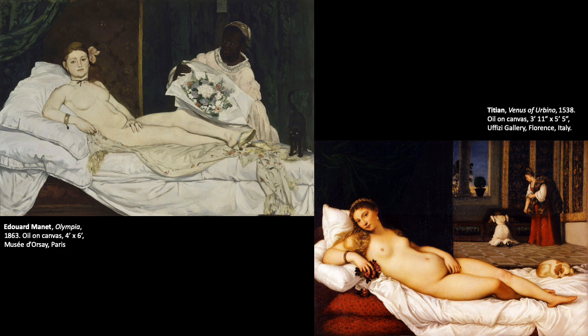This was an appropriated image of Titian's Venus of Urbino. So you see the posing is very similar, and this was obviously a direct model for Manet's painting, but they're different, right? The Venus in Titian's painting is coy, whereas Olympia is firm. She has more power here.